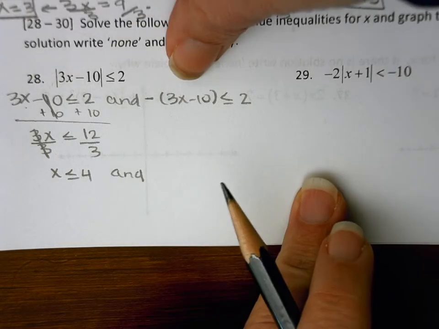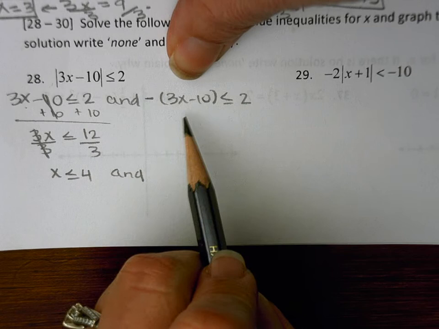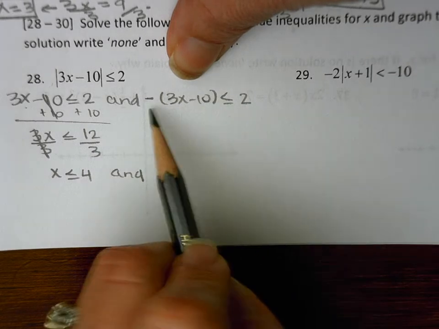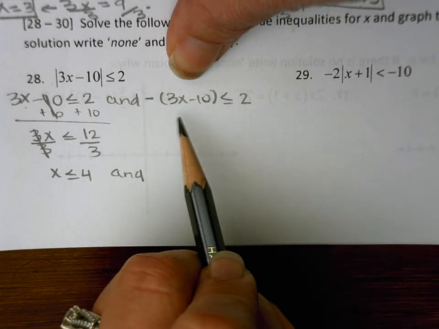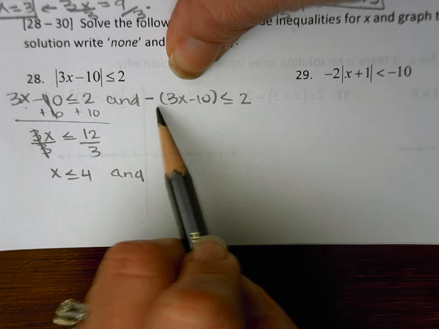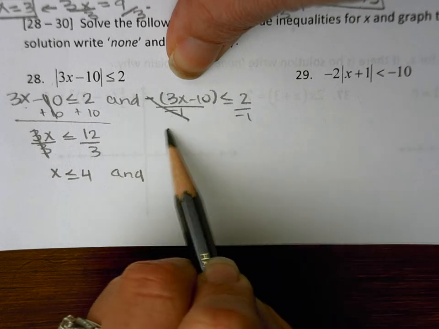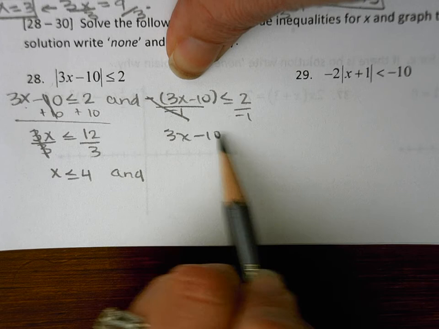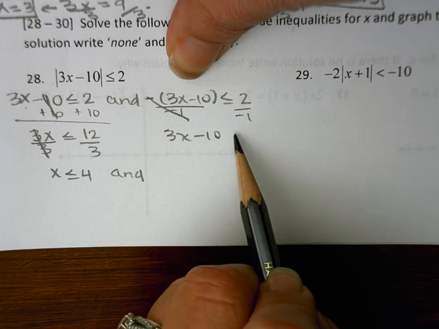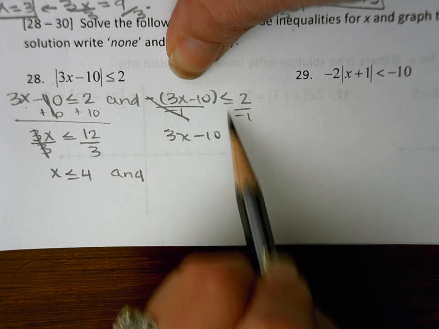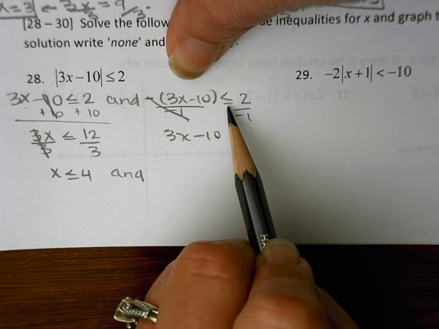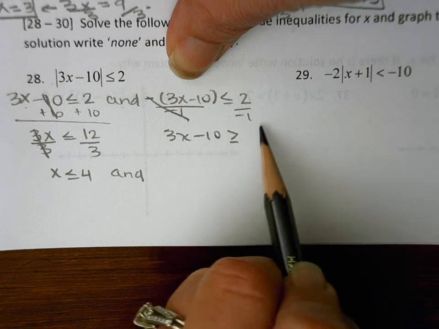And then I want to do the same thing on this side here. I can either distribute the negative or divide by -1. Either way, it doesn't matter which way I do that, so I'm going to go ahead and divide by -1. Whenever I multiply or divide by a negative, I need to reverse the inequality. So instead of less than, I'm going to switch it to greater than.